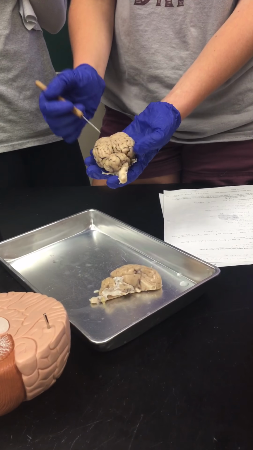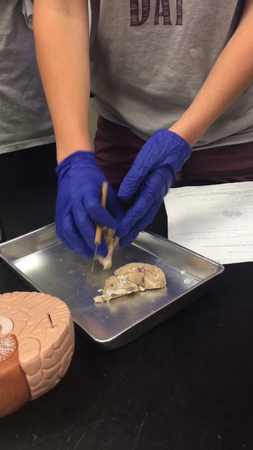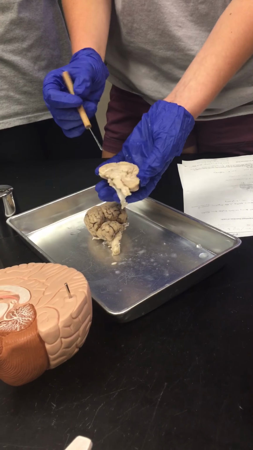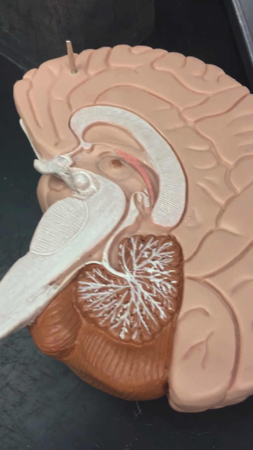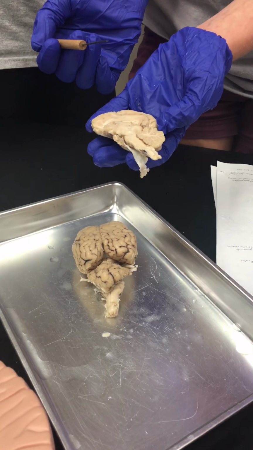Cerebral cortex is just all this gray matter out here. And corpus callosum I already showed y'all. Inside of the cerebellum, you have the tree of life. So this is your arbor vitae. And it's made of white matter.